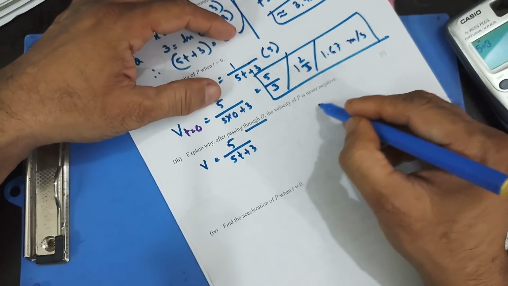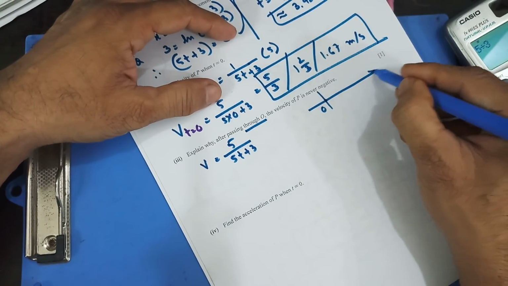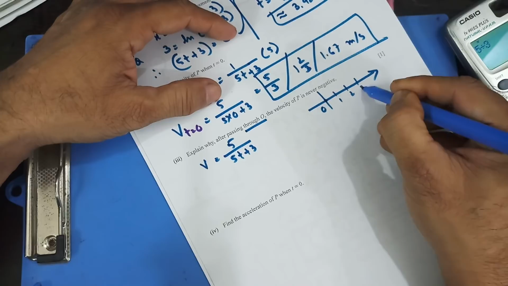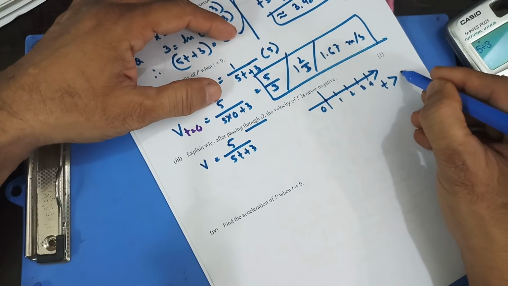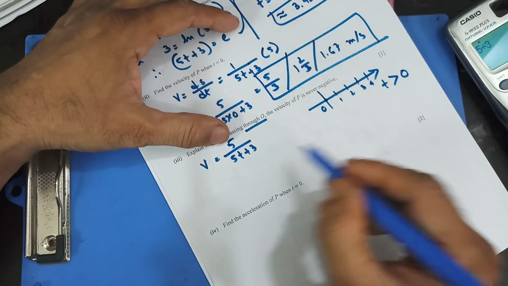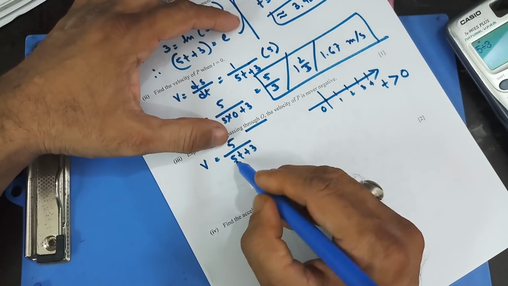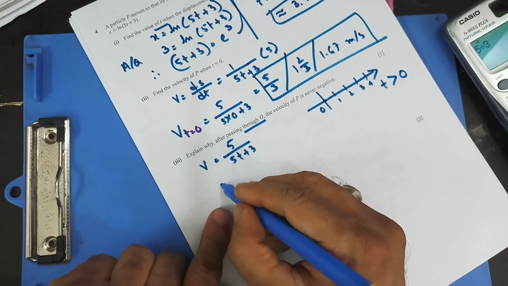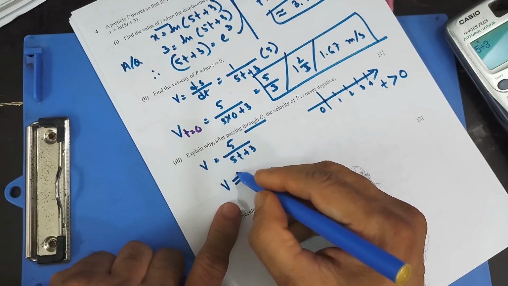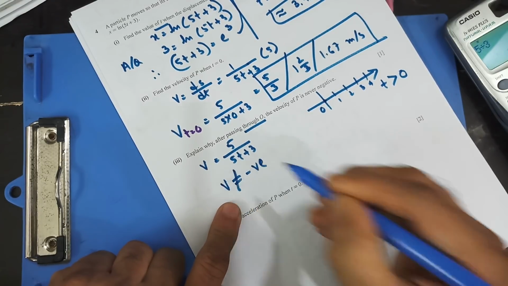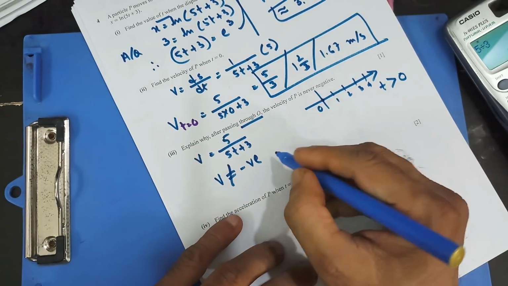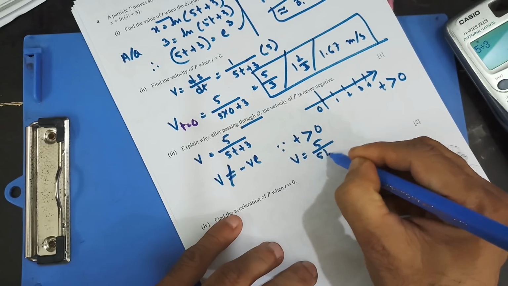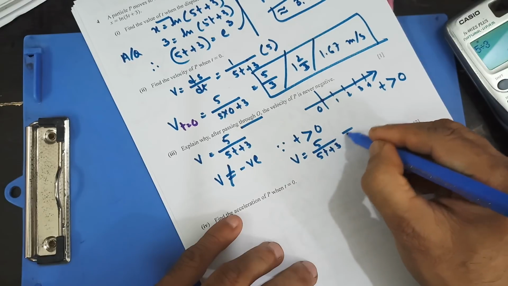After passing through O, t is getting bigger than 0, and when it's bigger than 0, the value of the denominator is increasing. So v is never negative. Since t is greater than 0, v = 5/(5t + 3) is never negative.